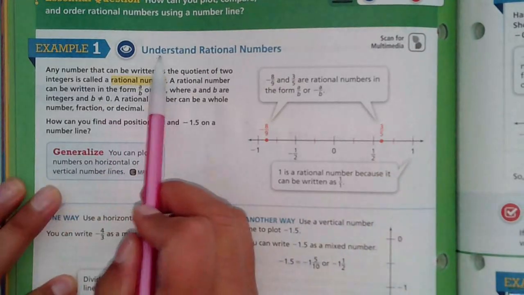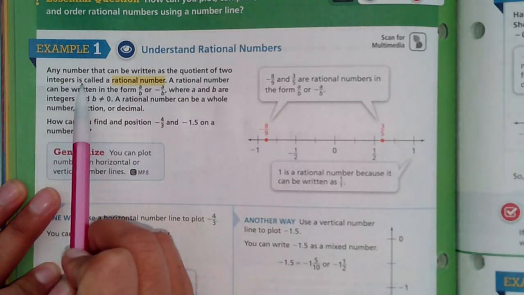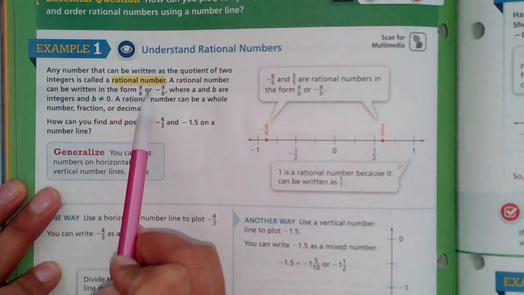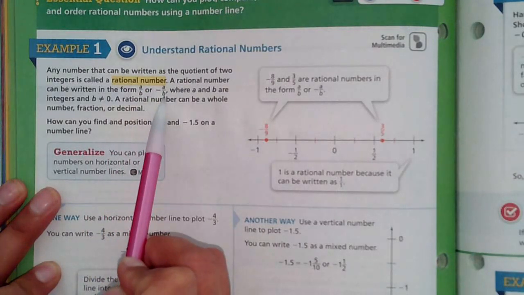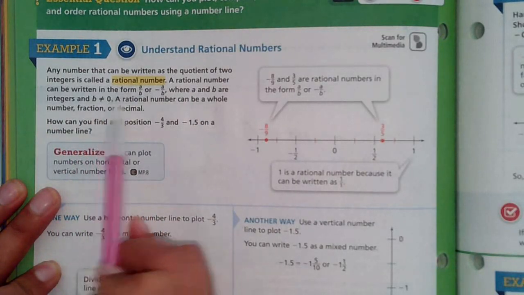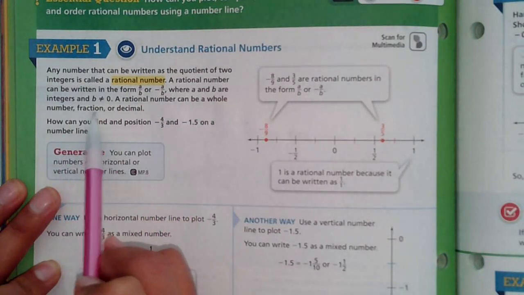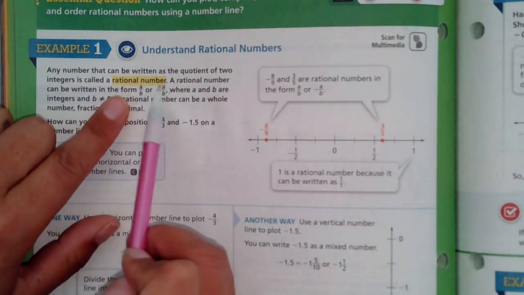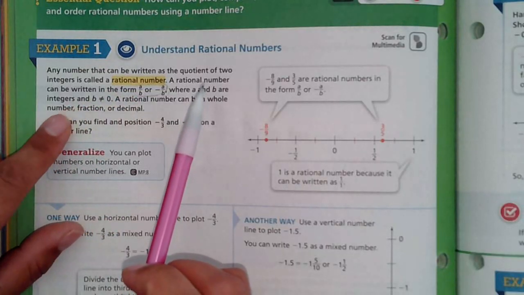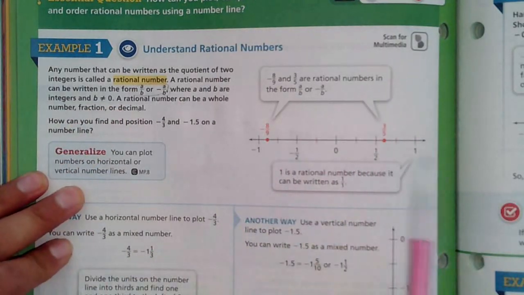All right. Understanding rational numbers. Any number that can be written as a quotient of 2 integers is called a rational number. A rational number can be written in the form a over b or negative a over b, where a and b are integers and b cannot equal 0. So that means the denominator cannot be 0. A rational number can be a whole number, fraction, or decimal. So what this essentially means is a rational number is any number that can be made into a fraction or a decimal.